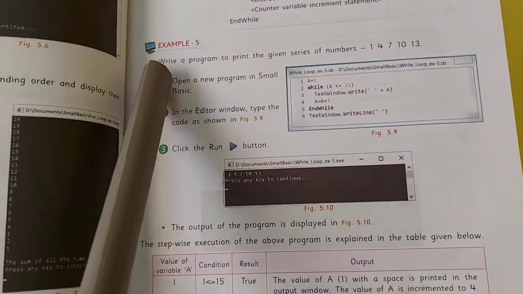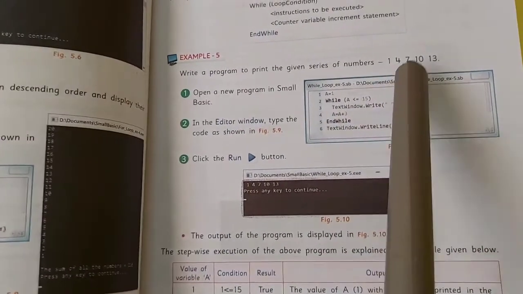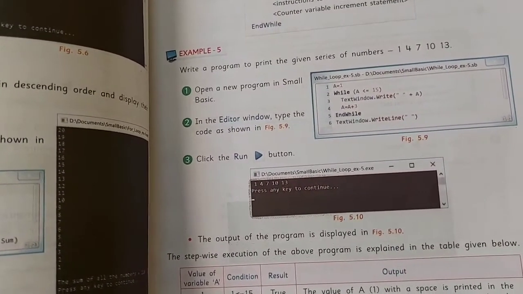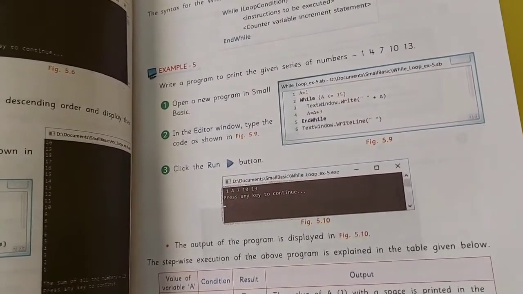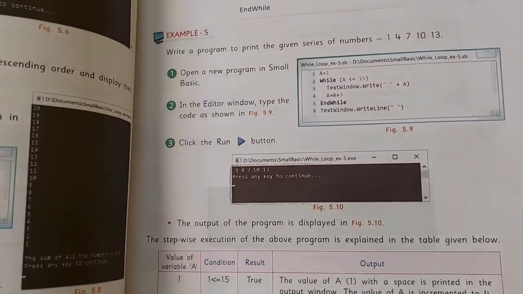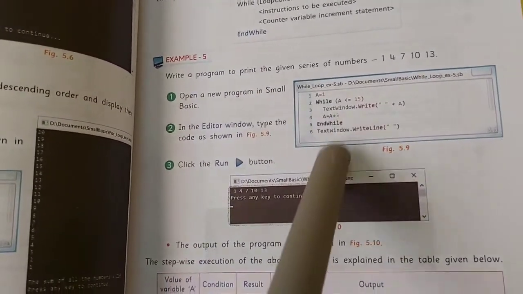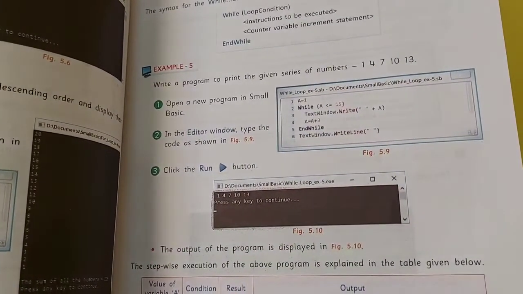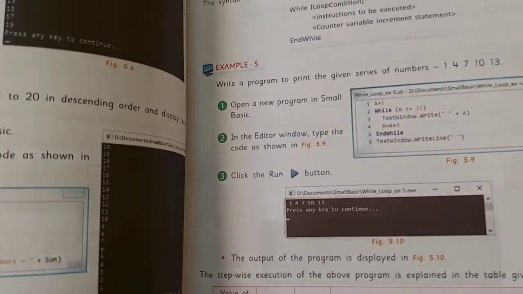Now, see the example. Write a program to print the given series of numbers 1, 4, 7, 10 and 13. This is the series of numbers which we want to get printed in our output. Now, first we will open Small Basic. After opening, we will go for the new program option. After that, our editor window will appear and we will type our code there. See how the code is typed? Yes. Like this we will type the code in our syntax.